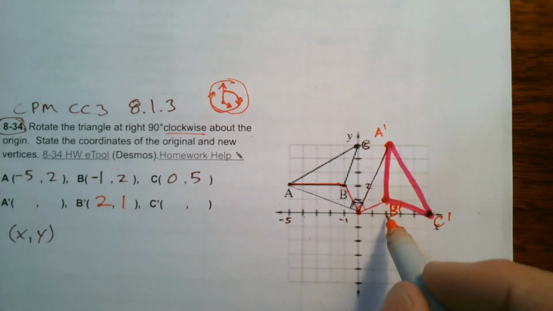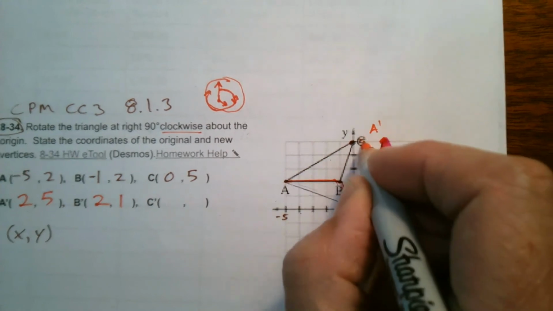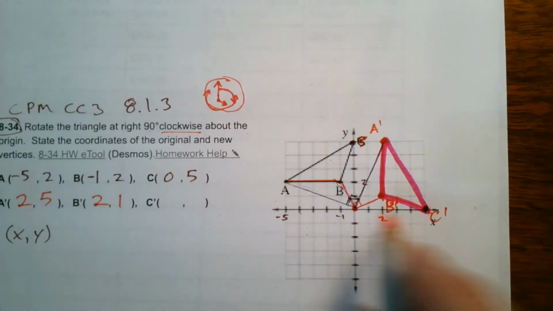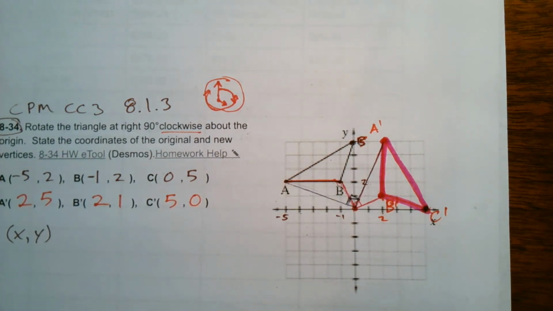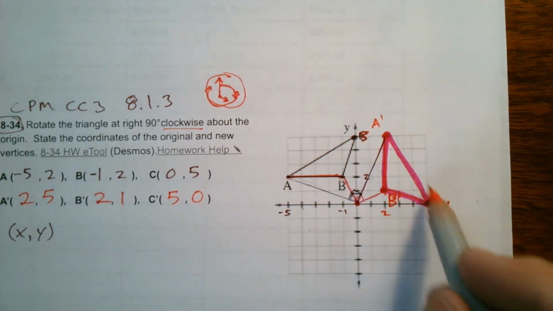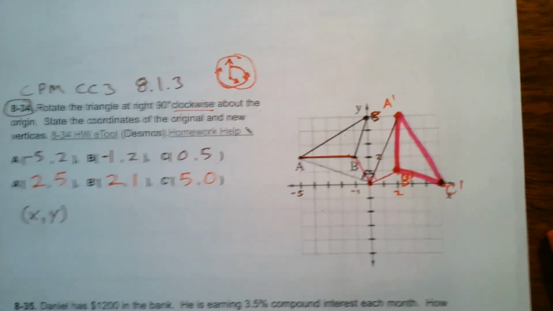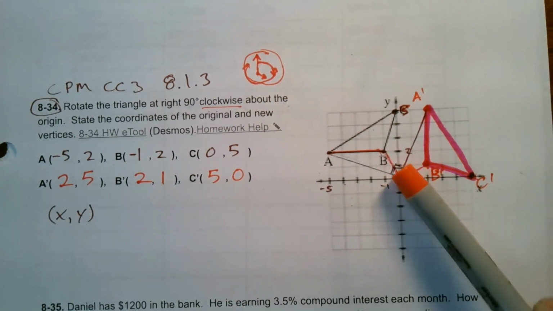A prime is going to be at (2, 5), x is 2, y is 5, which we determined already. And my C prime is now at (5, 0). So that's swinging it around 90 degrees, around the origin.